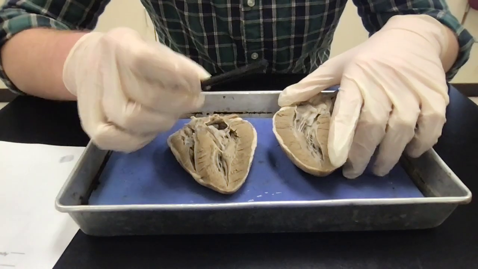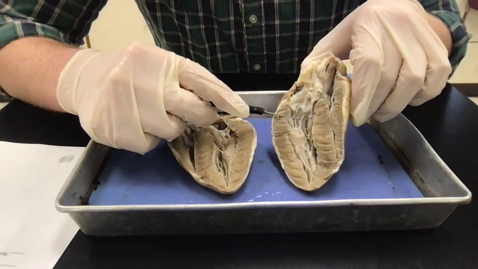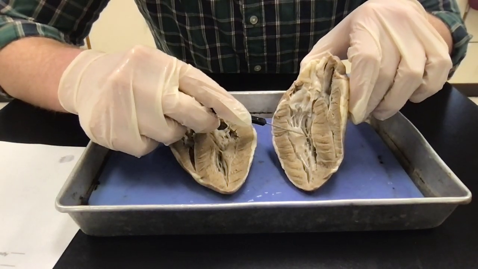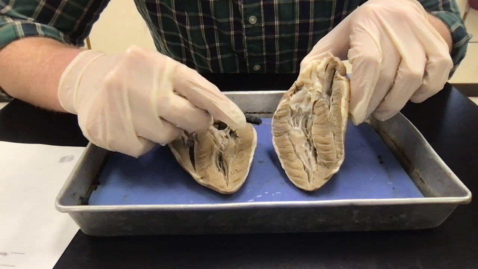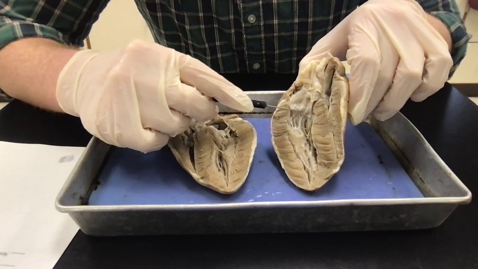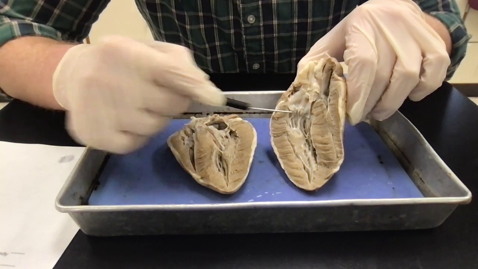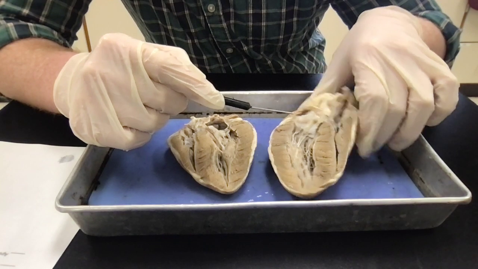A few other terms. Chordae tendineae are these little guitar strings right here, and then the muscles that they attach to at the bottom, those are called the papillary muscles, and they're going to kind of help control the flaps, all right? They're going to kind of help control that beating, help pump blood.